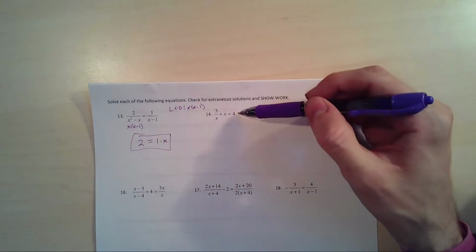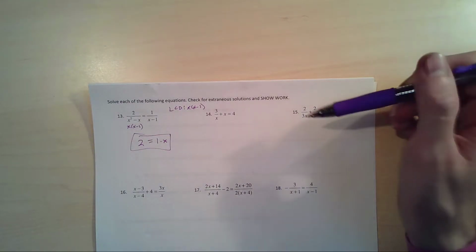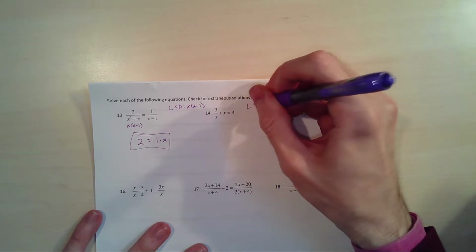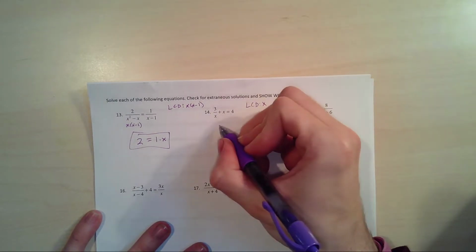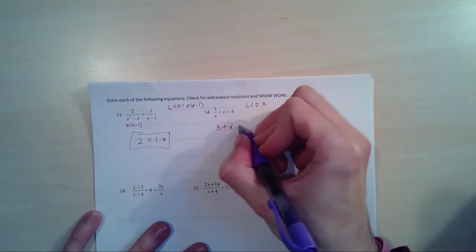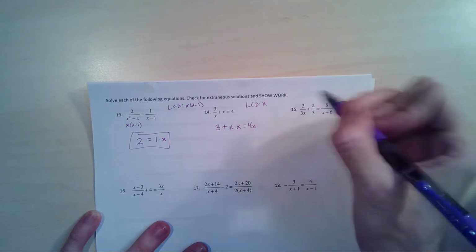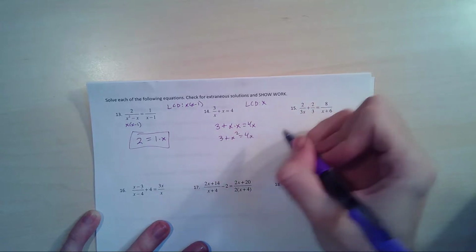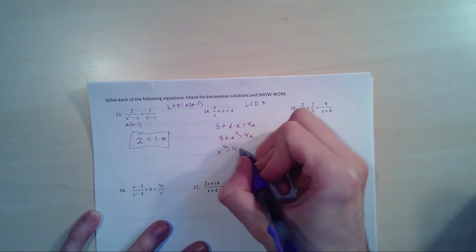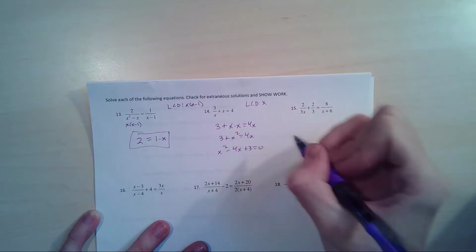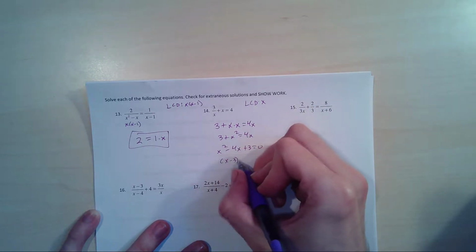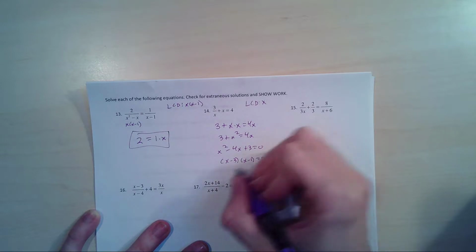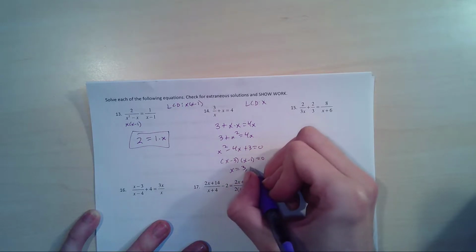So like on this problem, X would not be allowed to be 0. I don't think it's going to be 0, but LCD is X, and we got 3 plus X times X equals 4X. So 3 plus X squared equals 4X. X squared minus 4x plus 3 equals 0. X minus 3 times x minus 1 equals 0. X equals 3 and 1.